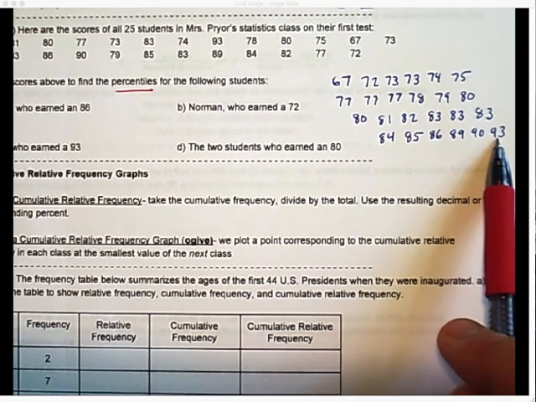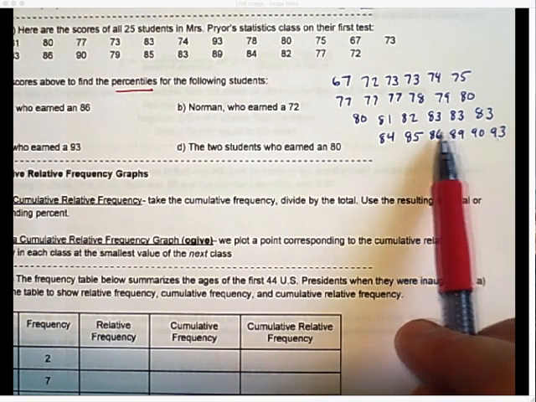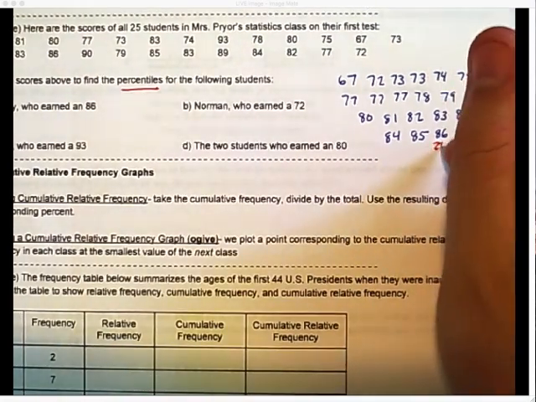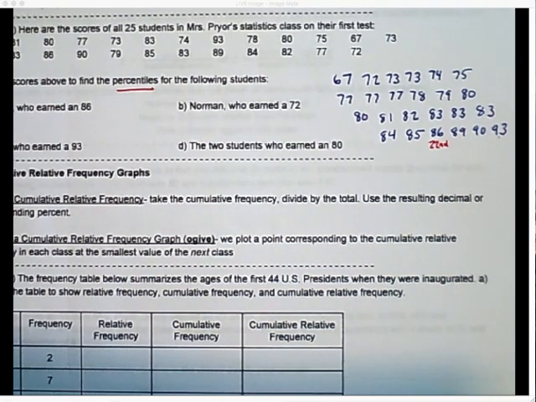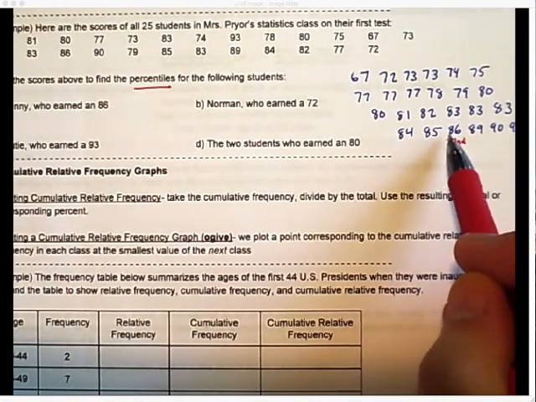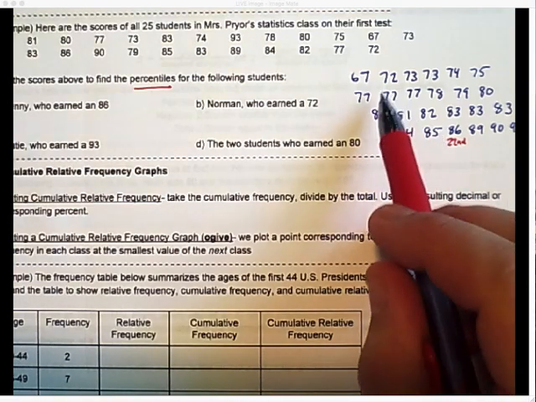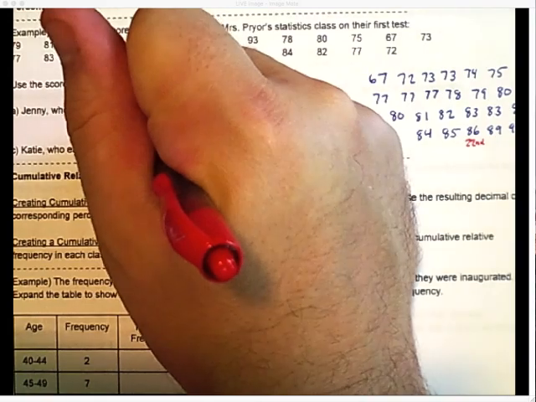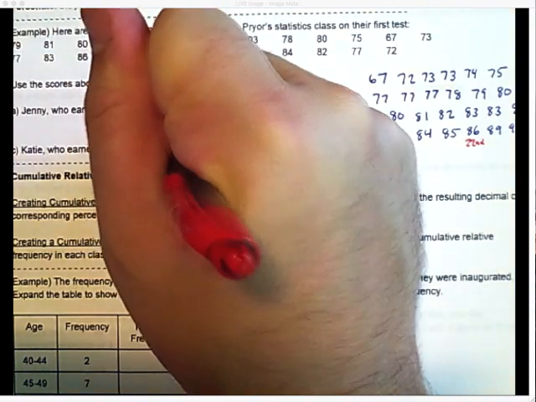So Jenny, who got the 86, if this is the 25th data value in order, that would be the 24th, 23rd, 22nd. So this is the 22nd data value. So to find the percentile for Jenny, how many people are below that? Well, 21 people scored less than she did. So all we do is we take 21 over 25.